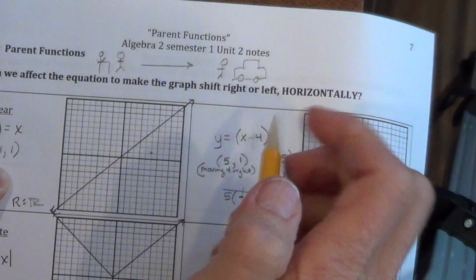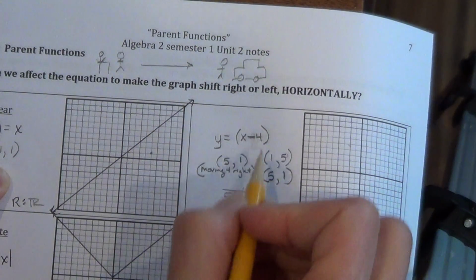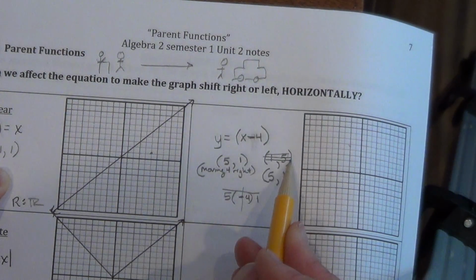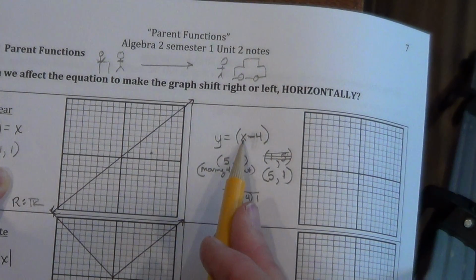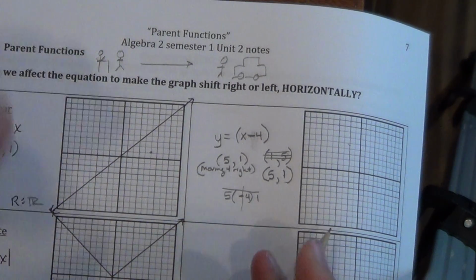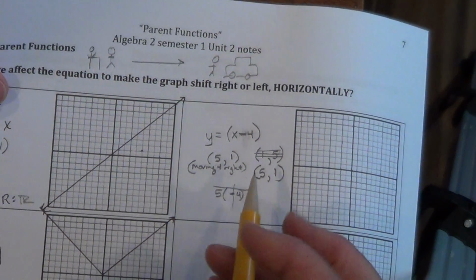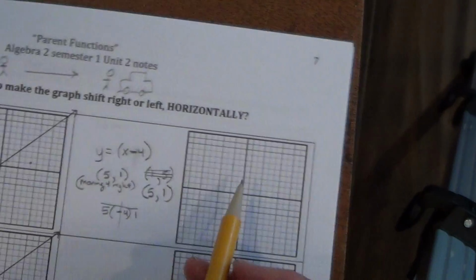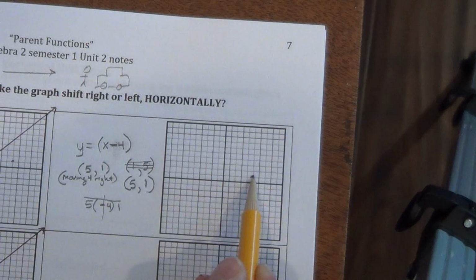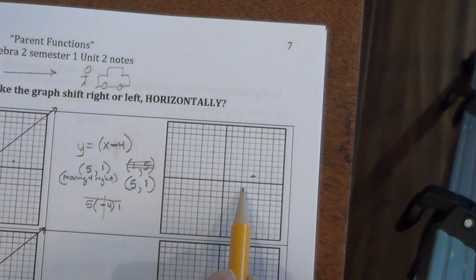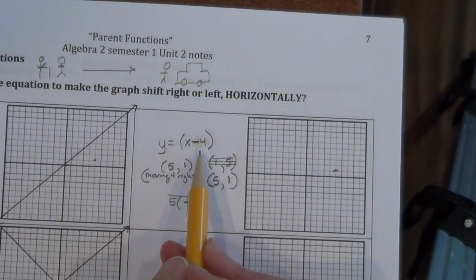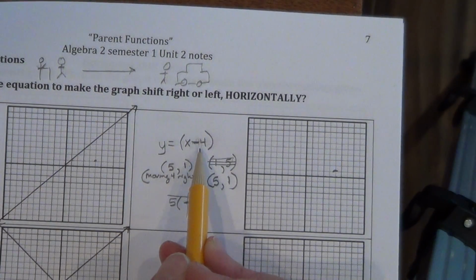So now let's try this. If we subtract 4, we get that 5 minus 4 is 1. We just moved that 1, 2, 3, 4, 5 up to 1. We just moved that over to the right 4 with a -4 in there. Is that wild or what?